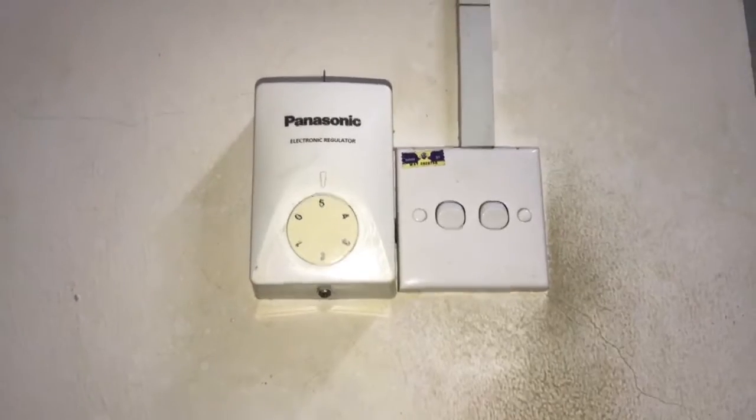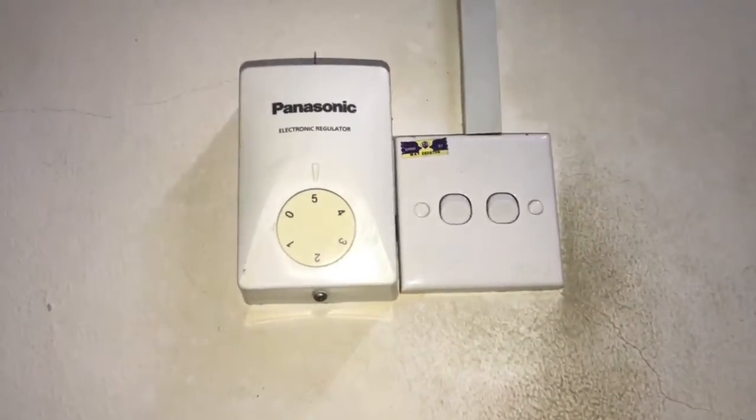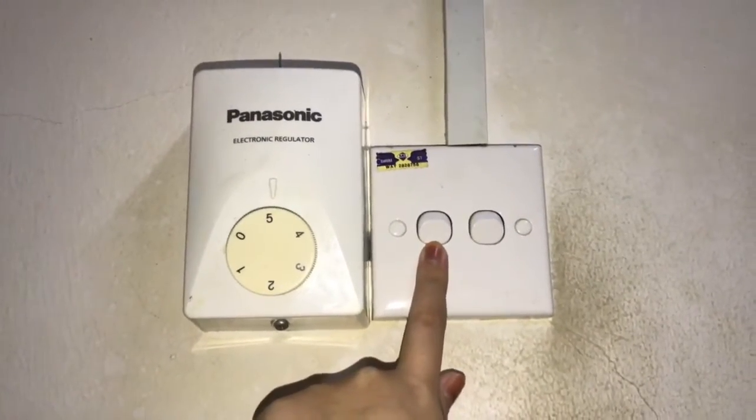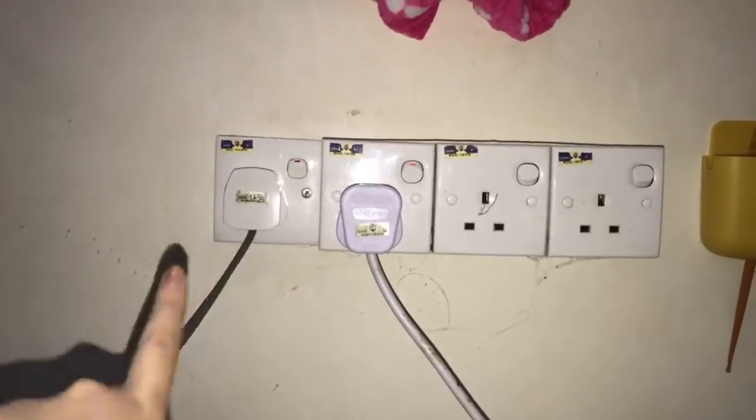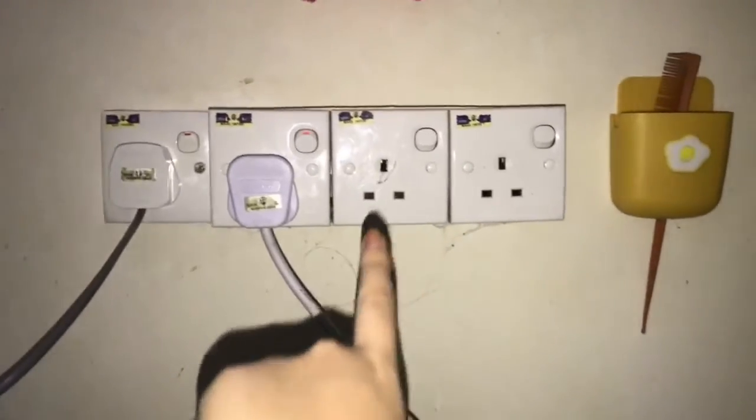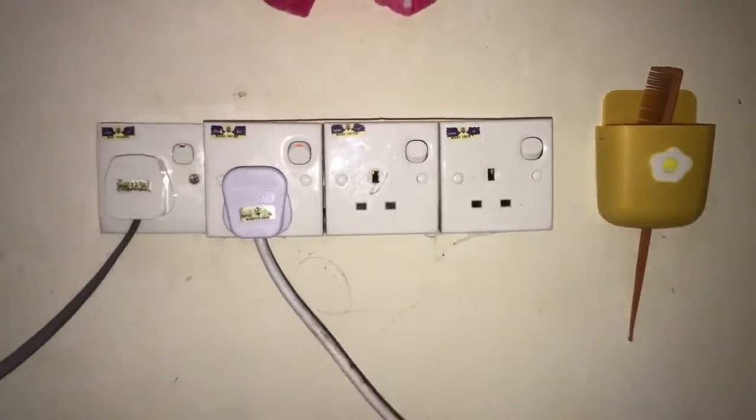So this is my room, which is room 2. In this room, we have two switches here. Let's say this is switch 1 and this is switch 2. And we have 4 plugs here. We use these for the fan, extension wire, and to charge our phone.